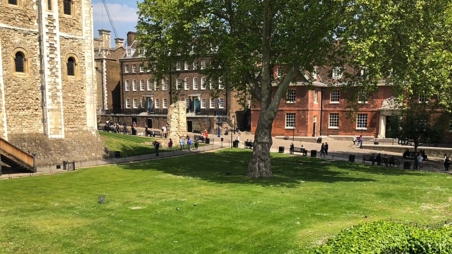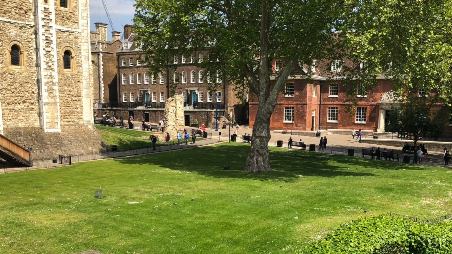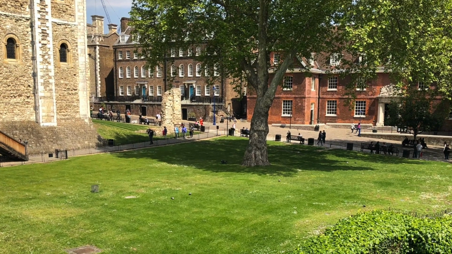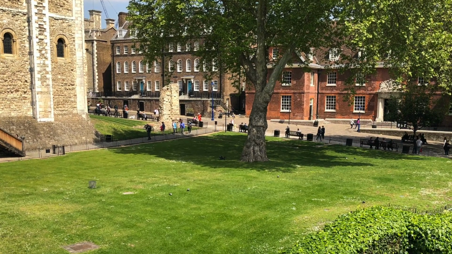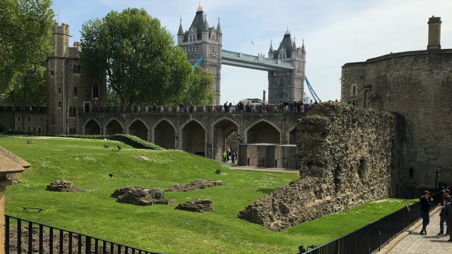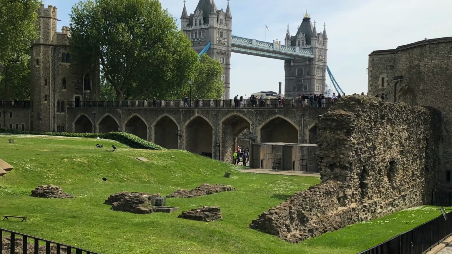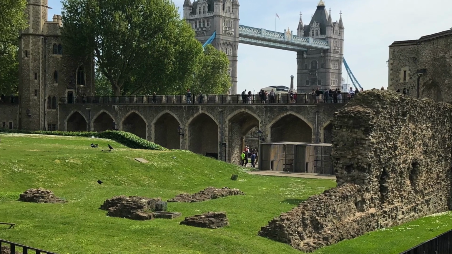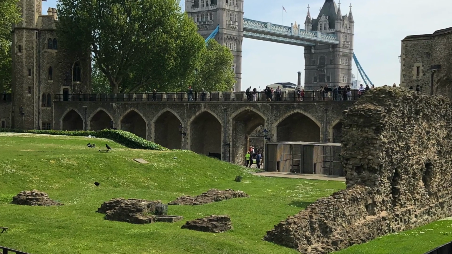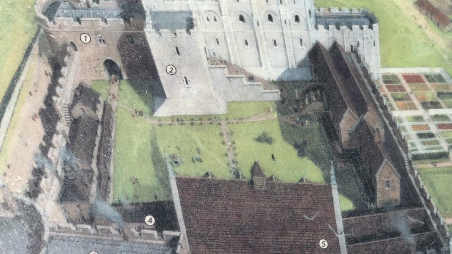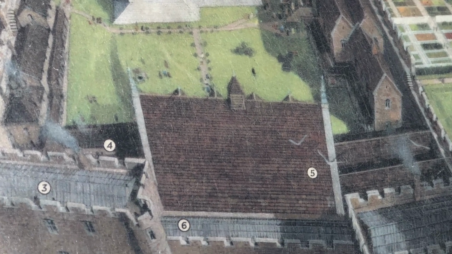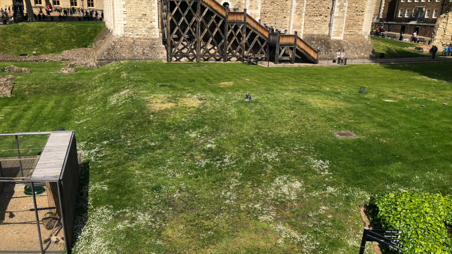They no longer exist. They were destroyed in the 18th century, along with the Great Hall where Anne had her trial. The Great Hall is around about the area that the ravens are now kept in at the tower. Now, this artist impression that you can see if you walk along the curtain wall of the tower shows you the royal palace now lost, so you can get an idea of where these buildings were.